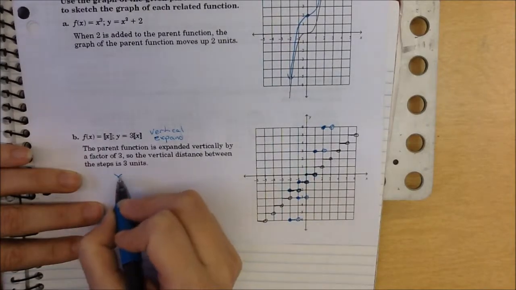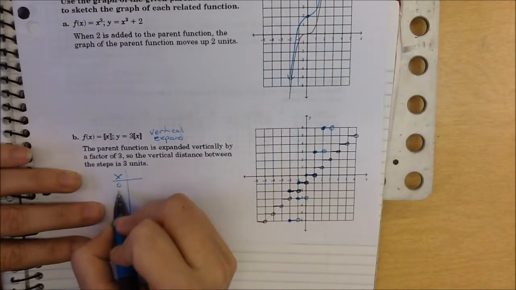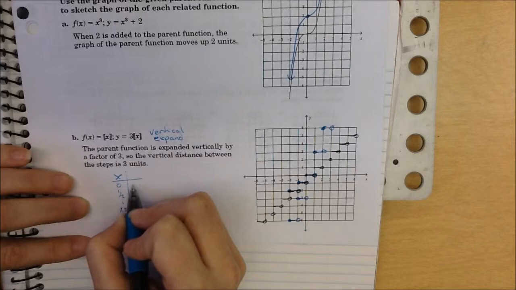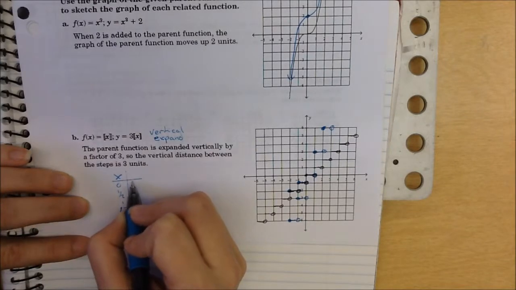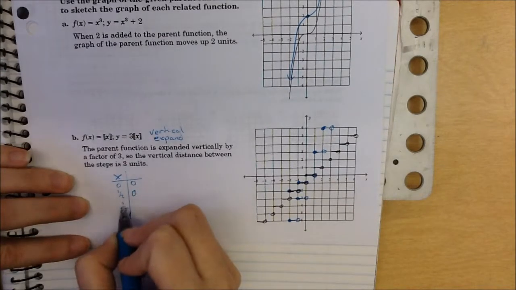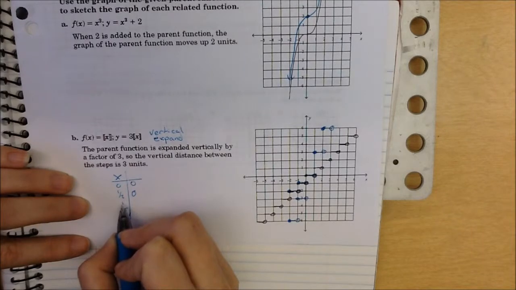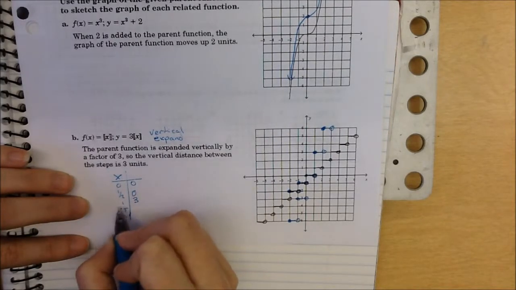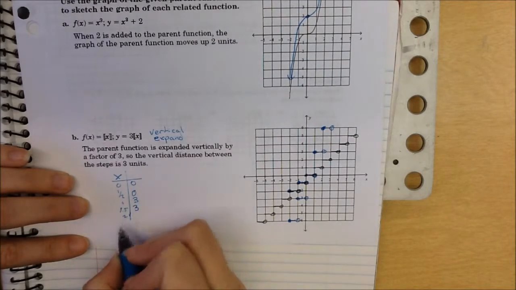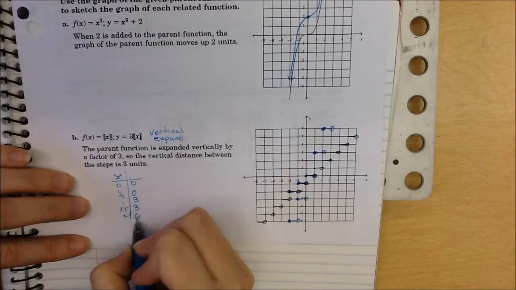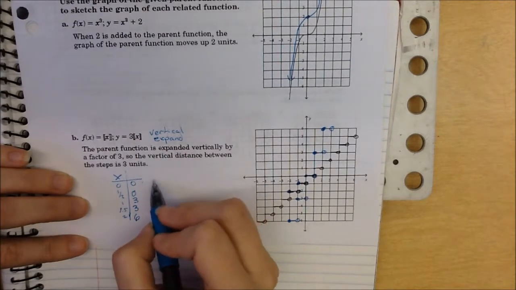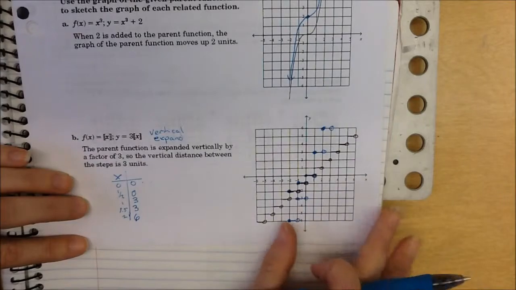And obviously, you could pick some points, right? If x is 0, 1/2, 1, 1.5, 2, then greatest integer less than or equal to 0 is 0, 3 times 0 is 0. Greatest integer less than or equal to 1/2 is 0, 3 times 0 is 0. Greatest integer less than or equal to 1 is 1, 3 times 1 is 3. Greatest integer less than or equal to 1.5 is 1, 3 times 1 is 3. Greatest integer less than or equal to 2 is 2, 2 times 3 is 6. So the individual thing stays the same, but when it changes level, it jumps up by 3 more.